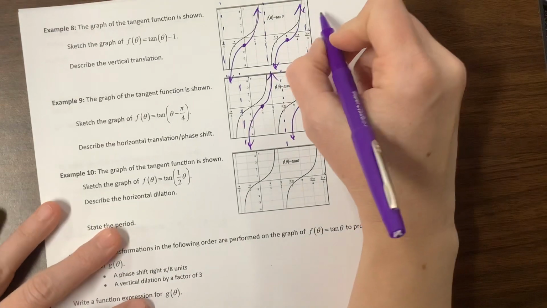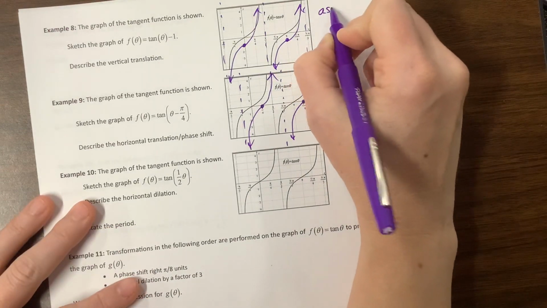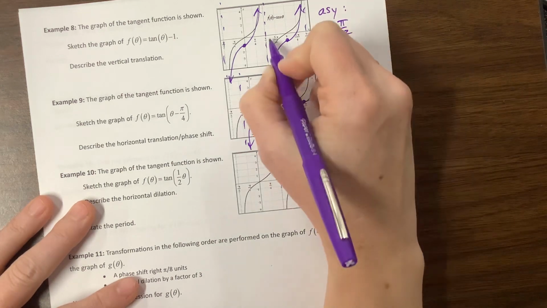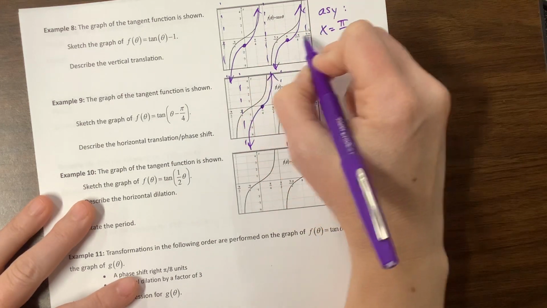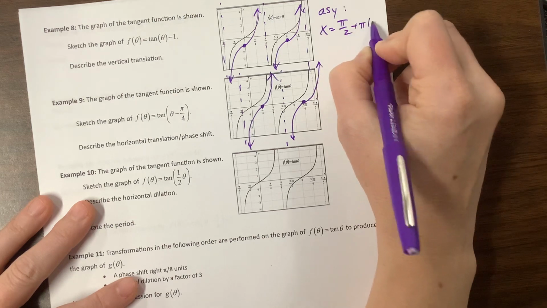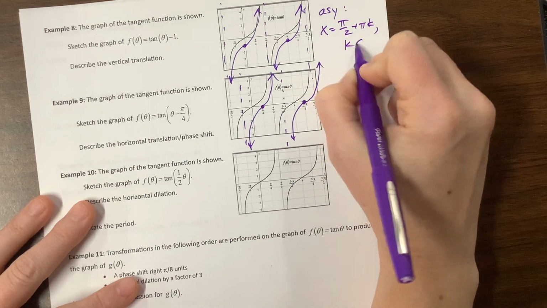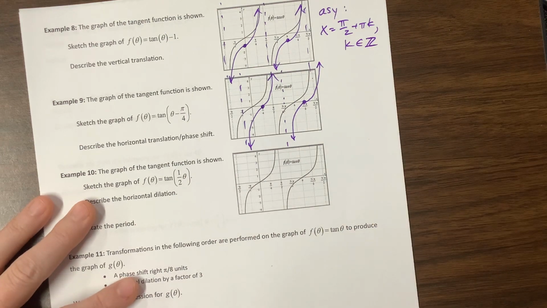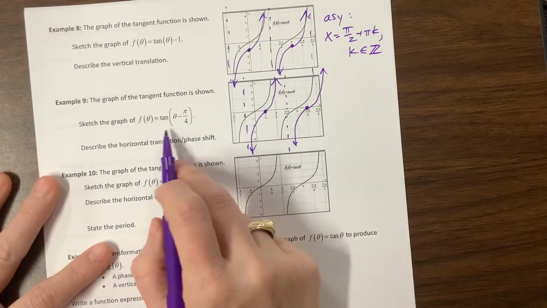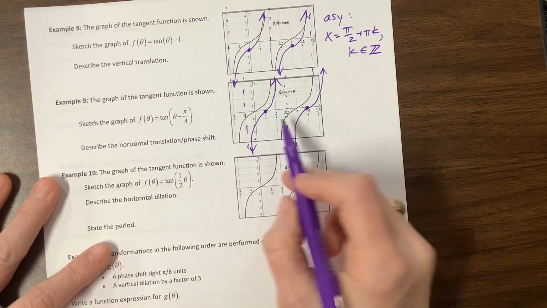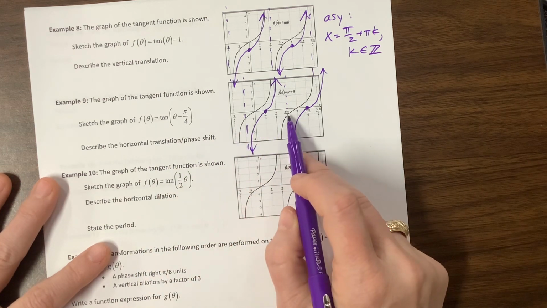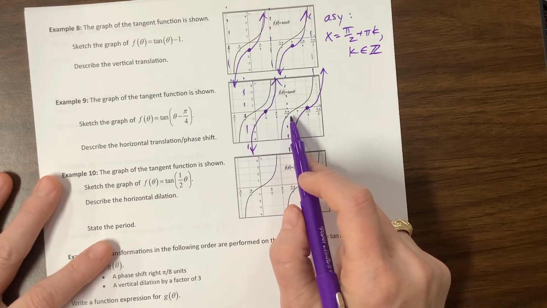On this previous one, we would say that the asymptotes are when x is equal to pi/2, this one right here. And how far apart are they? They are pi k apart. Technically, we need to say k is an element of the integers. On this one, we can see that they shifted, so it's either negative pi/4 plus pi k or 3 pi/4 plus pi k. I would take either one.